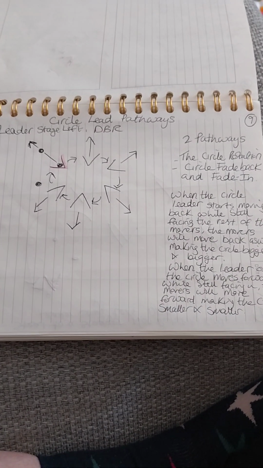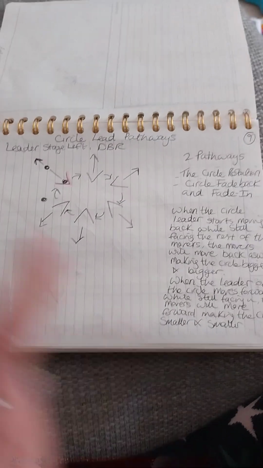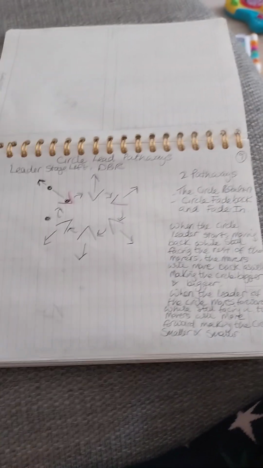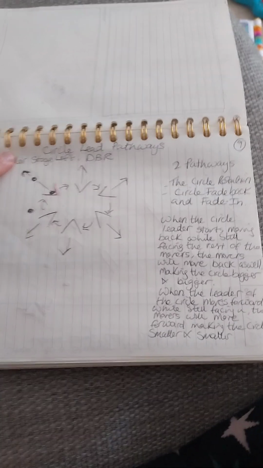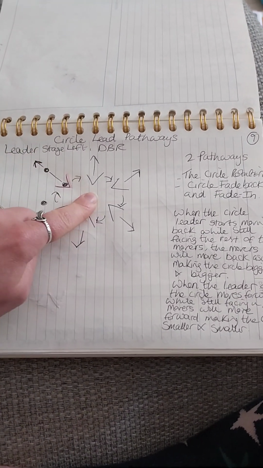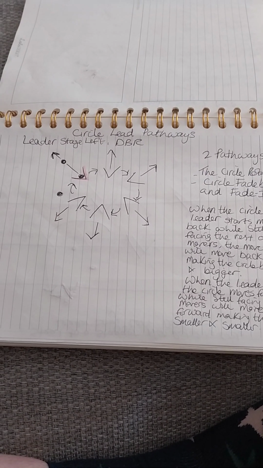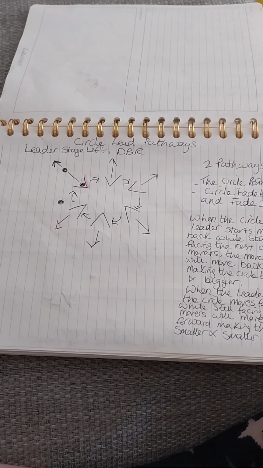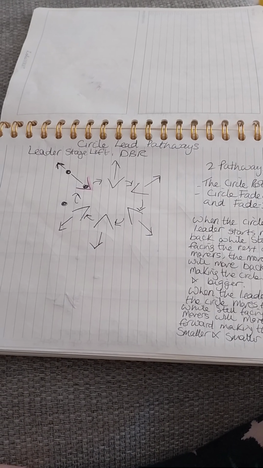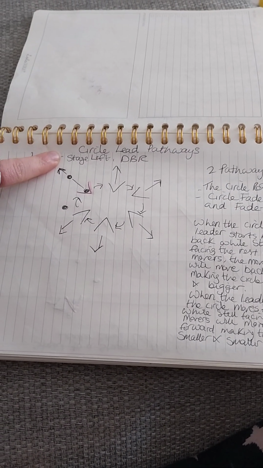Circle lead pathways, leader stage left, downbeat right. So we've got two pathways. We've got the circle rotation, we have the circle fade back, and we have the fade in. When the circle leader starts moving back while still facing in, the rest of the movers will move back as well, making the circle bigger and bigger. So that would be our fade back.